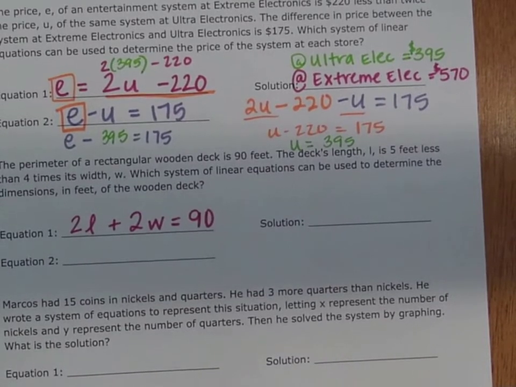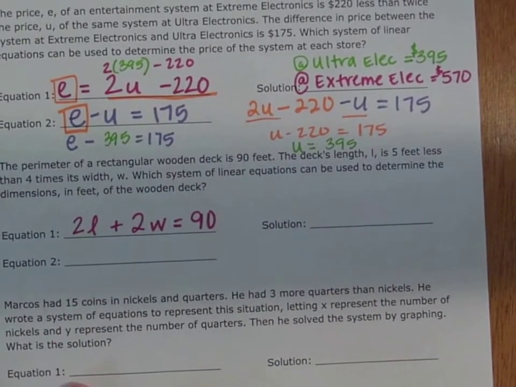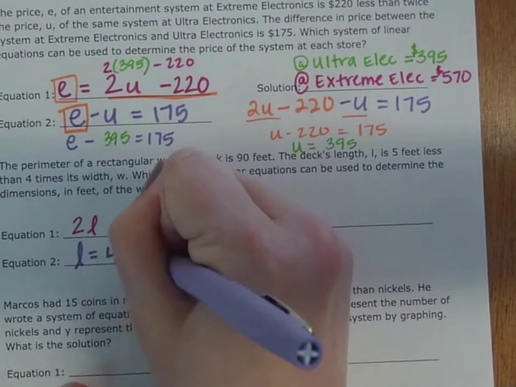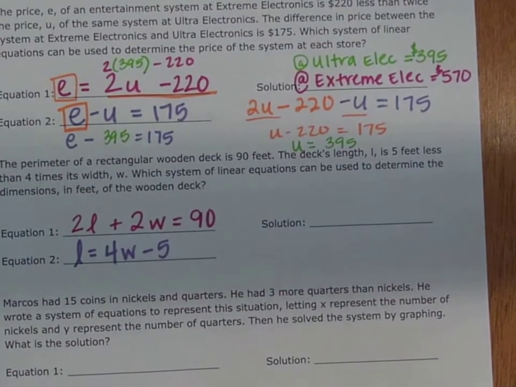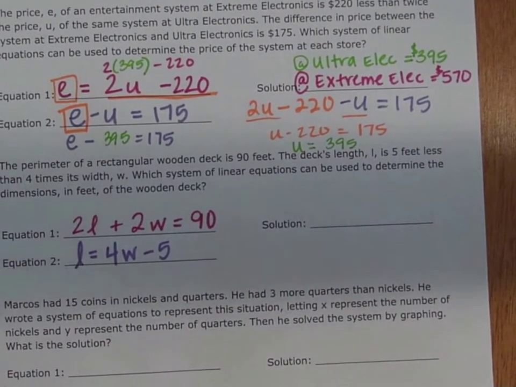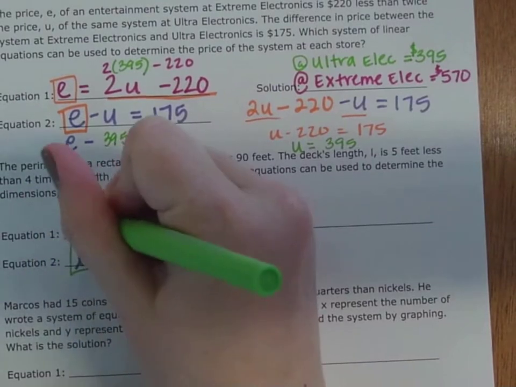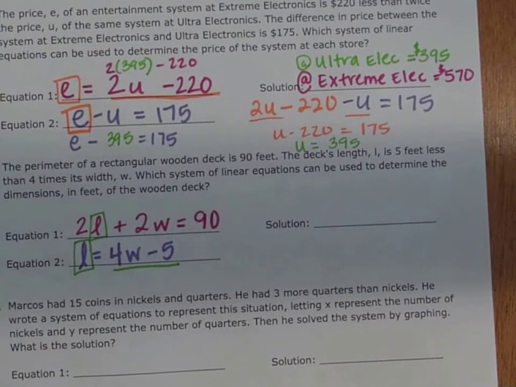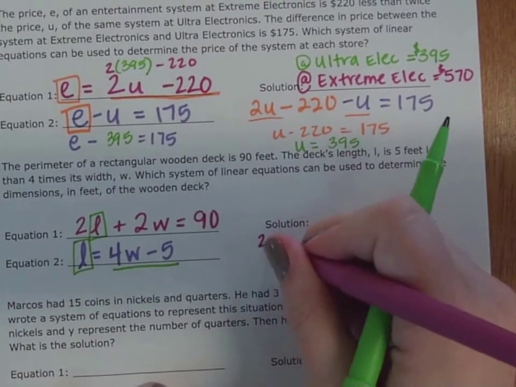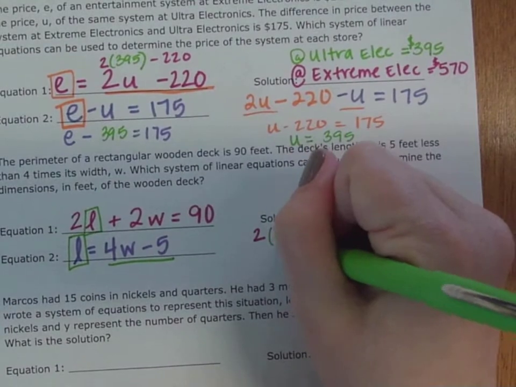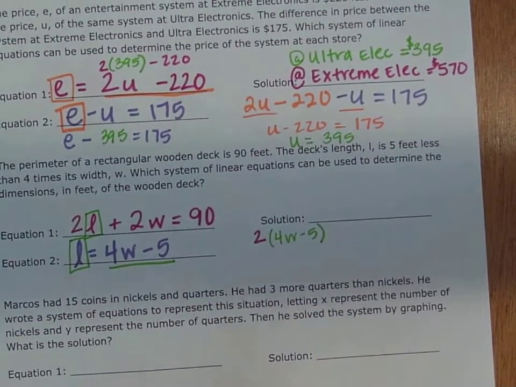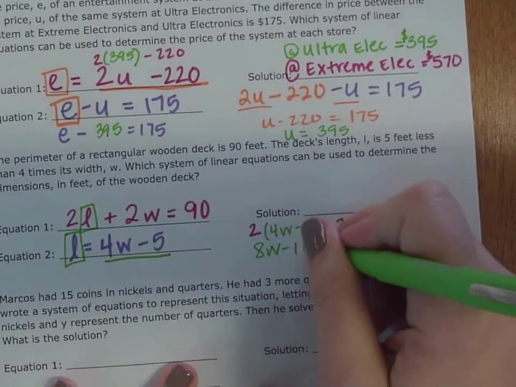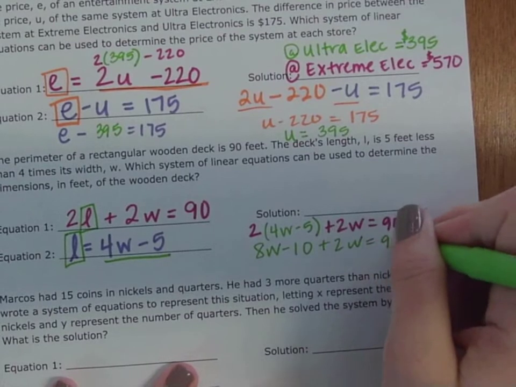The length is 5 feet less than 4 times its width. What will I write? L equals 4W minus 5. Do we have something that's isolated or easily isolated? L. So we're going to take L and plug it in. What will I write? 2 times 4W minus 5 plus 2W. 8W minus 10 plus 2W equals 90.